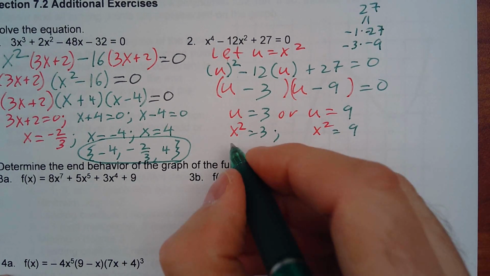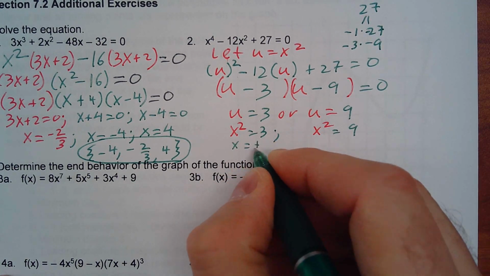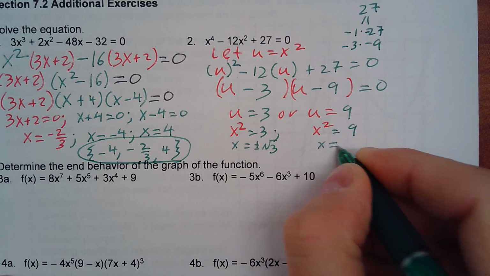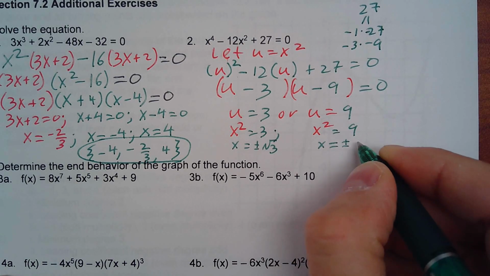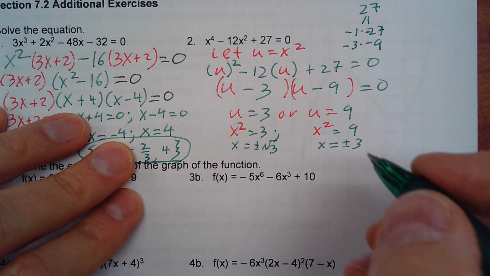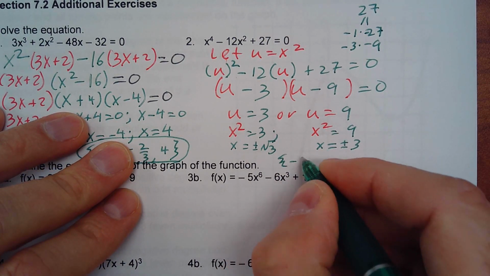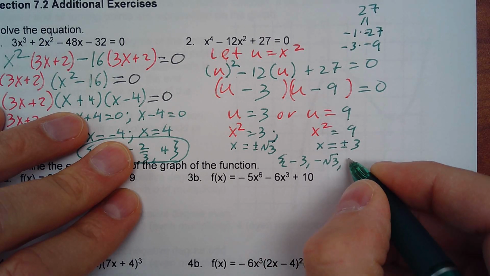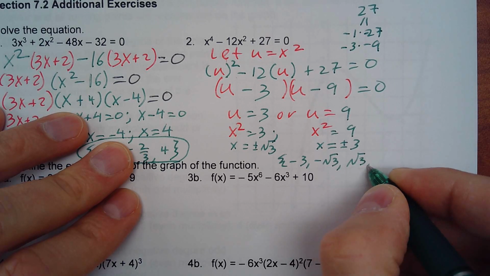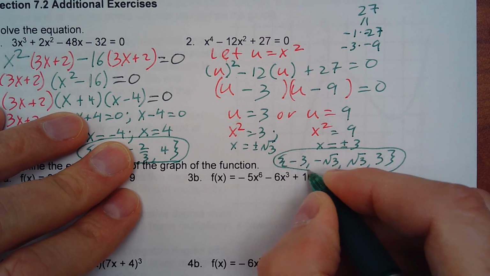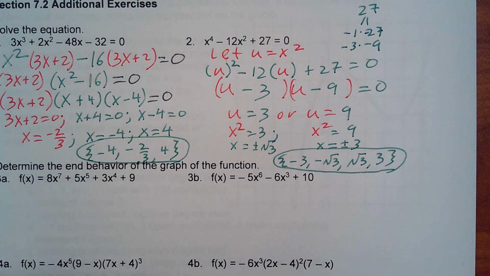So from this one, we'll get x is plus or minus the square root of 3. From this one, we're going to get x equals plus or minus square root of 9, which is plus or minus 3. So my zeros are negative 3, negative square root of 3, square root of 3, and 3. I'm just writing them from smallest to largest.